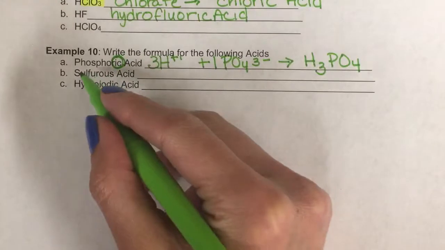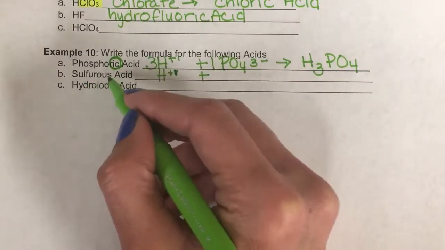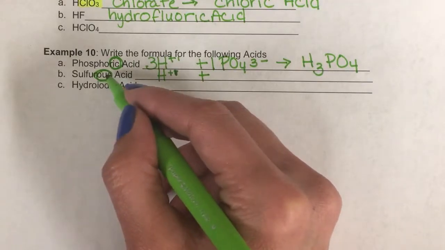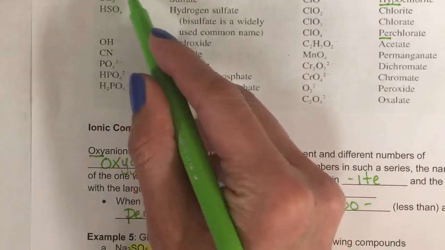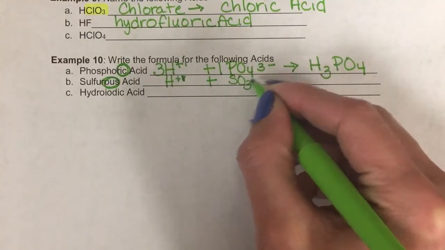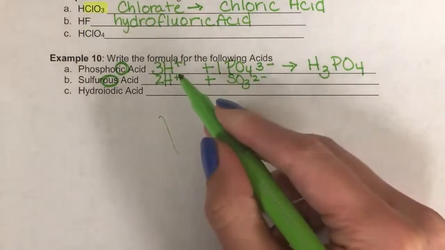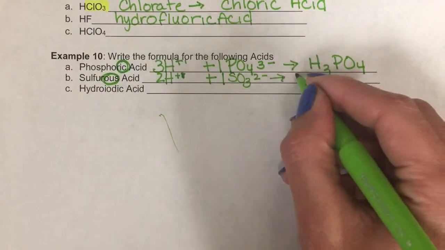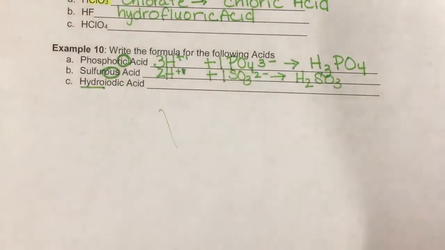Sulfurous, again, still always starts with hydrogen, so I've got an H+. That's a 1. Sorry. Sulfurous, OUS, was originally ITE. So I look on my periodic table. Sulfite, ITE, is SO3 2 negative. +1, minus 2, switch charges. 2 comes over here, 1 comes over here. It becomes H2SO3. But notice both of my acids have to start with H. Take a second and write the formula for your last acid. Hydroiodic acid. Make sure you balance charges.